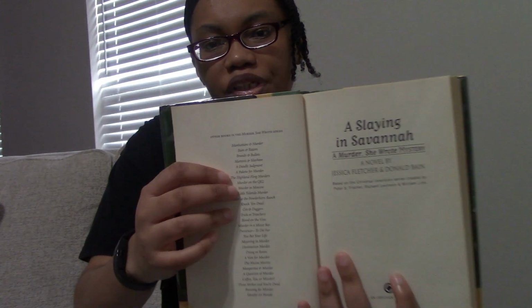Some books can also have an also by page, or just a list of other books within a particular series, or the other books that the author has written, as this book has in Murder, She Wrote. It just shows a list of all the other different books that are within the Murder, She Wrote series.